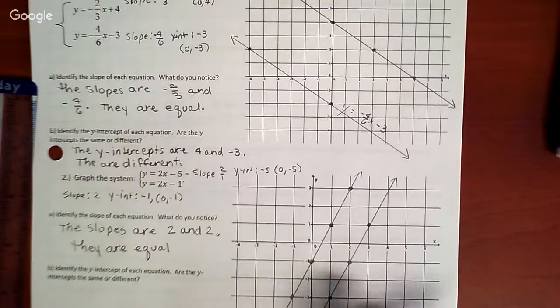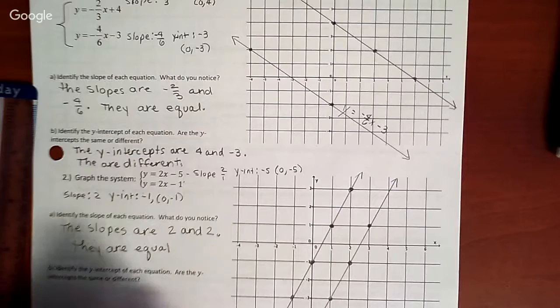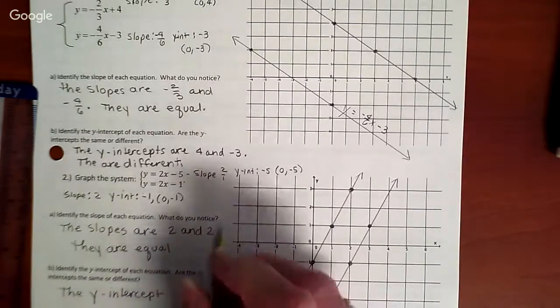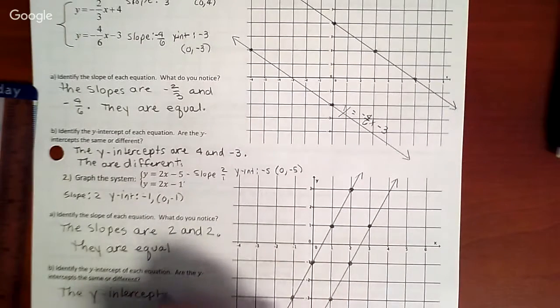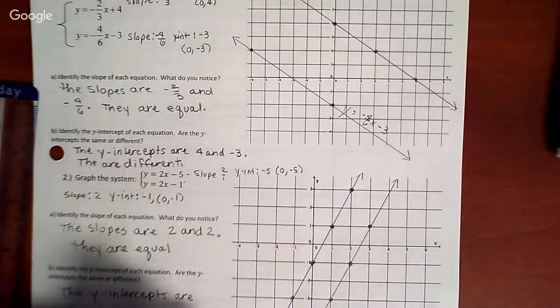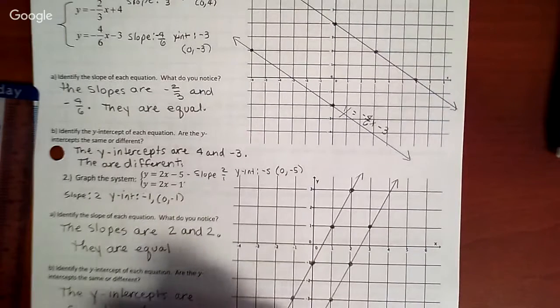The y-intercepts for each equation are negative 5 and negative 1. They are different.